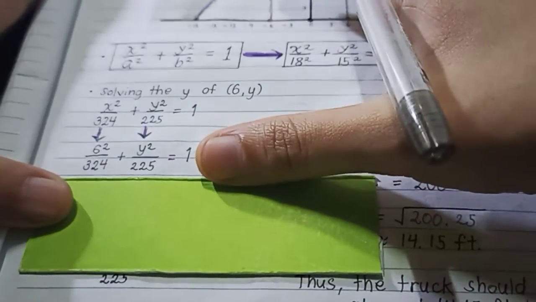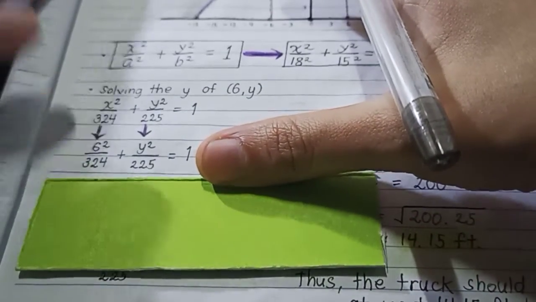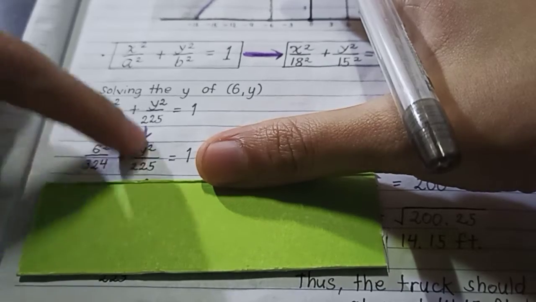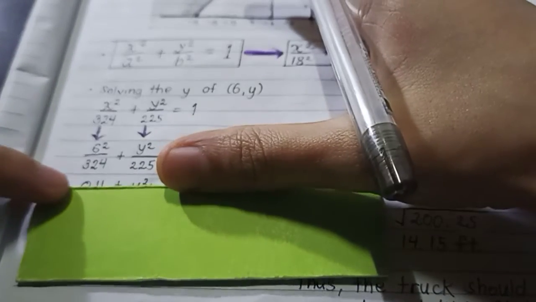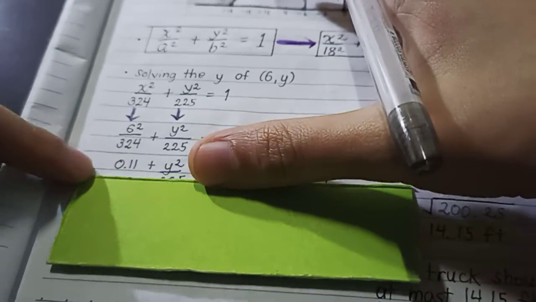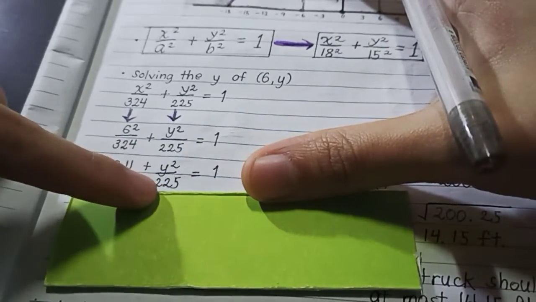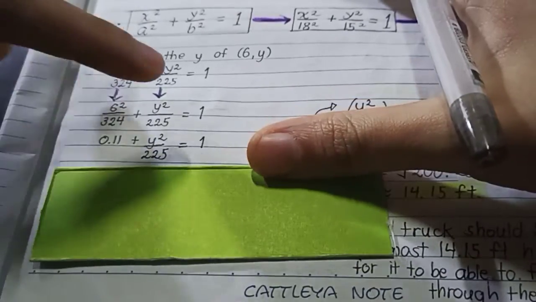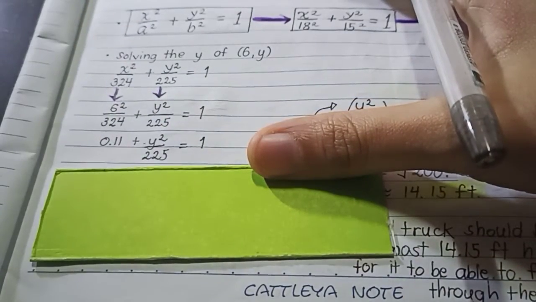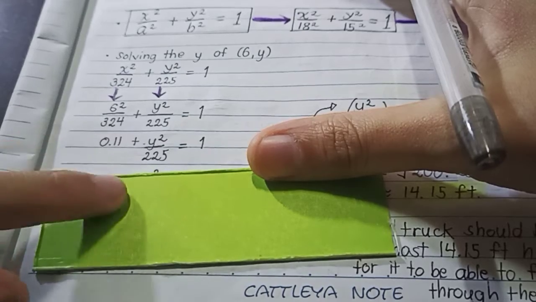So you have numerous ways in order for you to solve this one. But in my solving, what I did, I simplified this one. That's 36 over 324, or decimal 0.11. And then y squared over 225 remained equals 1. I have to leave y alone. There's 0.11, there's 225.